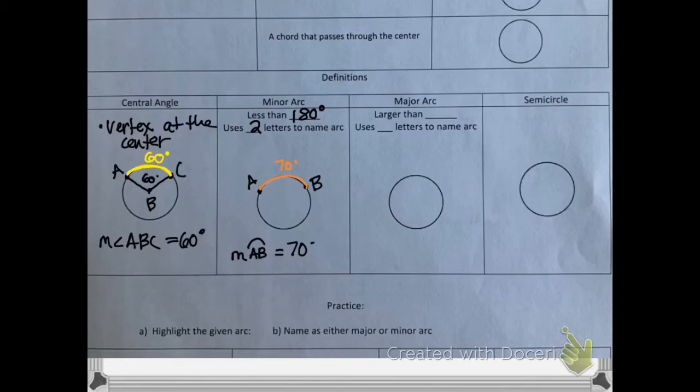So if a minor arc is less than 180, a major arc is larger than 180. So to differentiate, they use 3 letters in order to name a major arc. So I'm going to call this X. I'll call this Y. And I'll call that Z. So if I highlight my major arc here, here's my major arc. So I'll say that that is 200 degrees. So to write that out, the measure of arc XYZ is equal to 200 degrees.